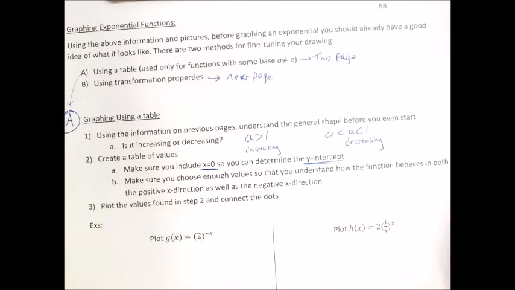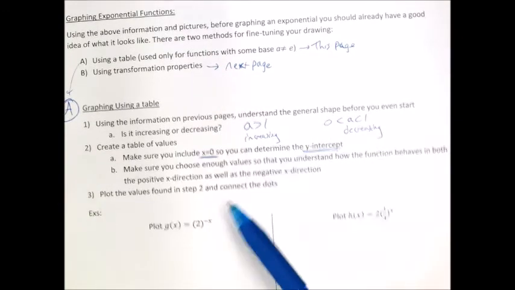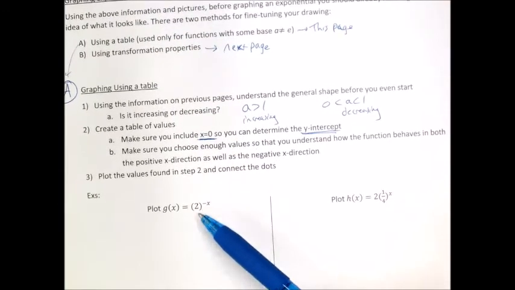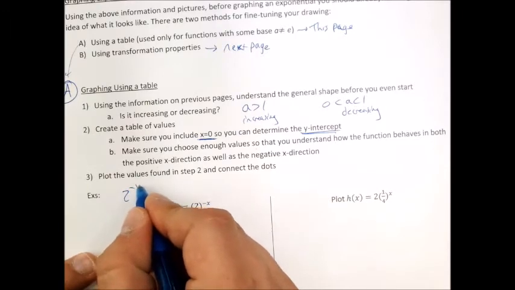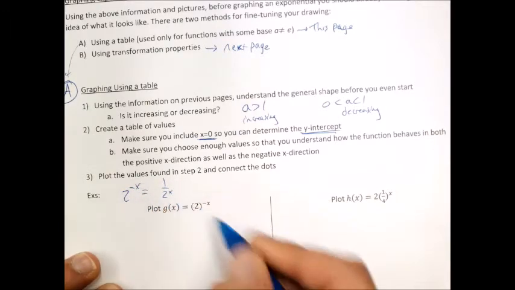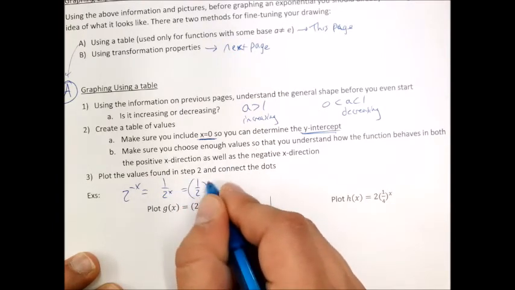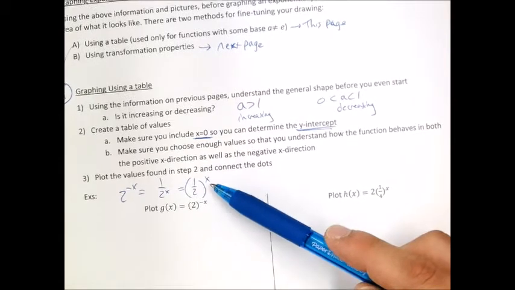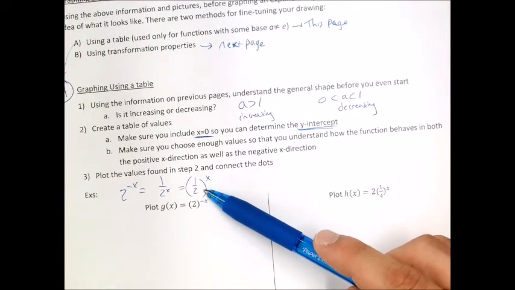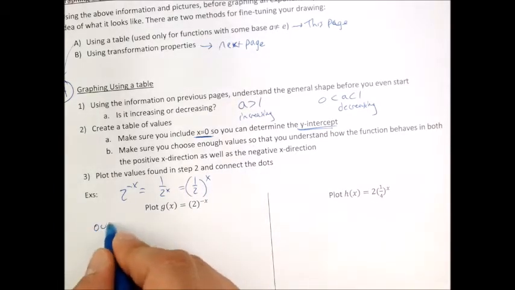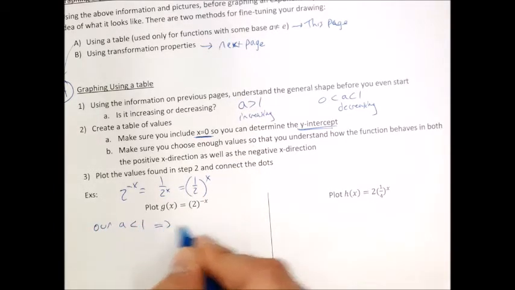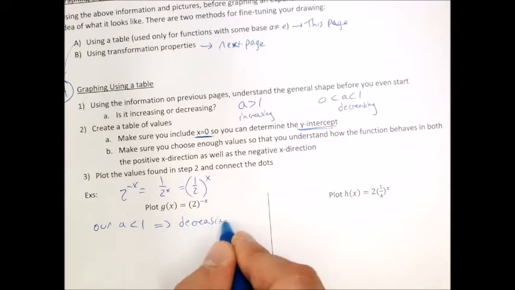And so I'm just going to do one of them, I think. So let's do this one here. 2 to the minus x. So we could think of 2 to the minus x as 1 over 2 to the x, right? Because it's got a negative exponent, which is the same thing as 1/2 to the x. And so when you rewrite it like this, it's easy to see that it's going to be a decreasing function, right? So the base is less than 1. And so we already know that we're going to draw a decreasing function.